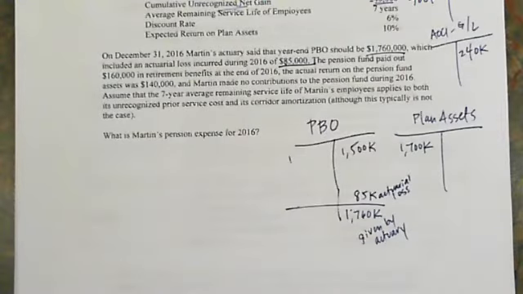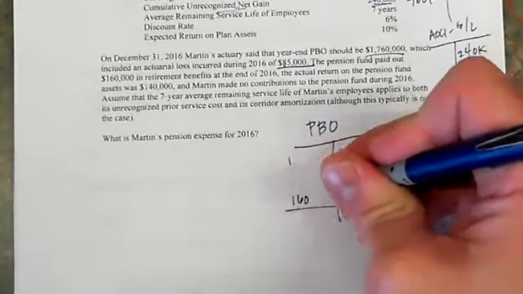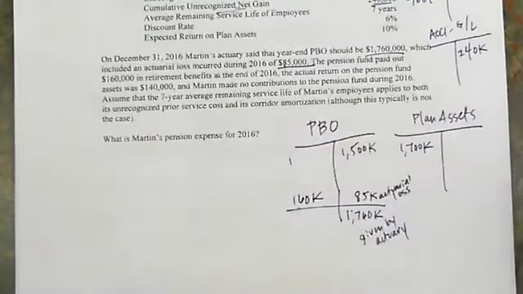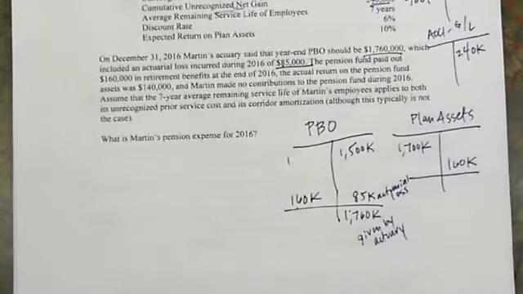The pension fund paid out $160,000 of retirements. So that is the benefits they paid. If I paid out, then I would have $160,000 there. I would also have a $160,000 credit on my plan asset account. The actual return on the pension fund was $140,000.